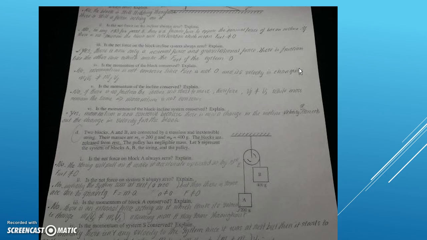C. Is the net force on the block always zero? No. The block is still sliding, accelerating, therefore there is a force acting on it. Is the net force of the incline always zero?